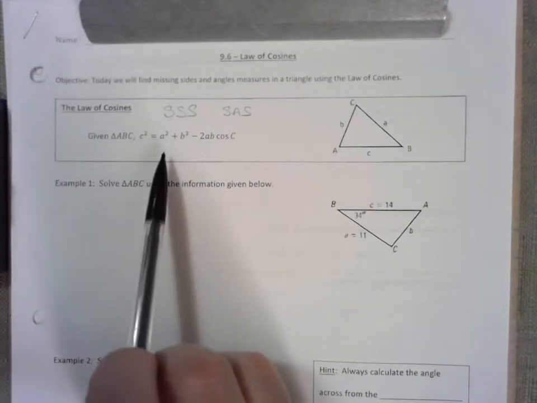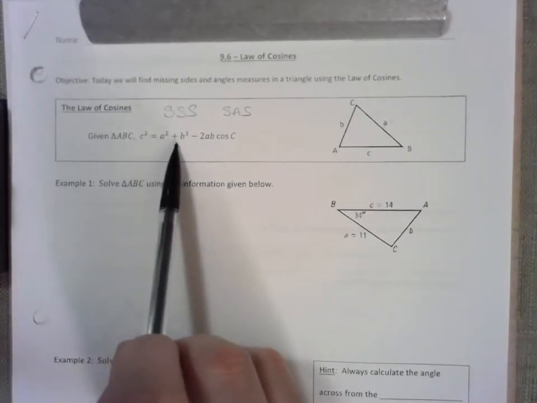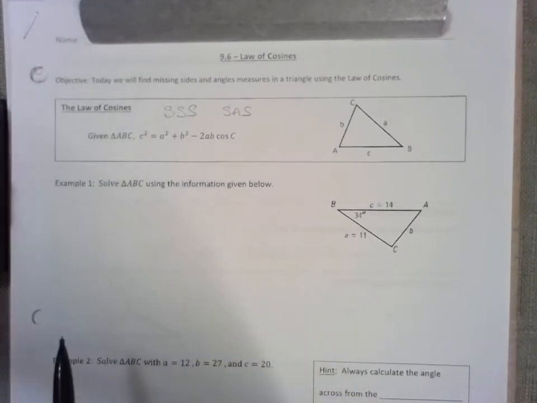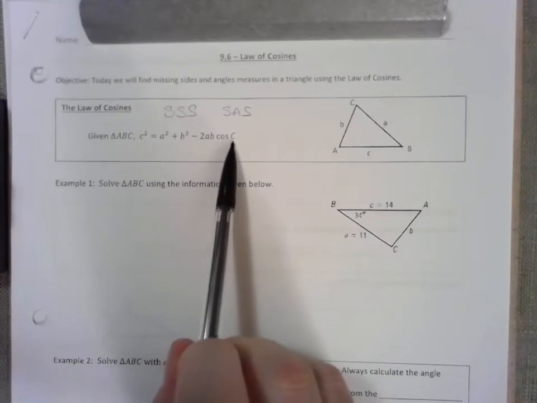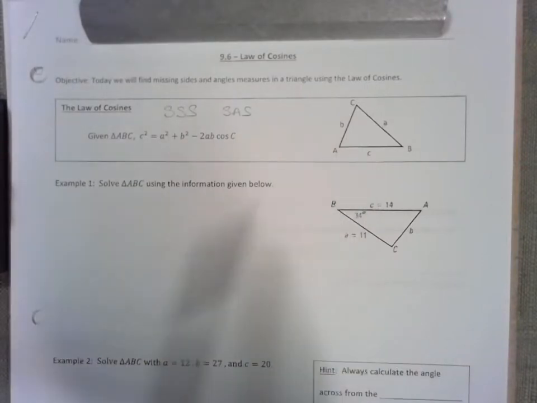The formula works a little bit like this. It starts out looking like the Pythagorean theorem, where c squared equals a squared plus b squared. Then there's one extra term, minus 2ab cosine c. What you'll notice is this is the only angle measure, angle c. The other a's, b's, and c's are all lowercase, which means they are side lengths.